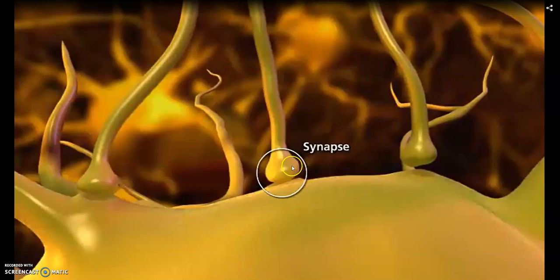So where this particular neuron is going to communicate with this particular neuron is at a synapse. So the synapse is this location. So it's between the synaptic bulb or axon terminal of this neuron, and the plasma membrane of this neuron. So that's the synapse. So we need to be familiar with what a synapse is, because when we talk about skeletal muscle physiology, this is where the events happen, at least the first events happen at the synapse.